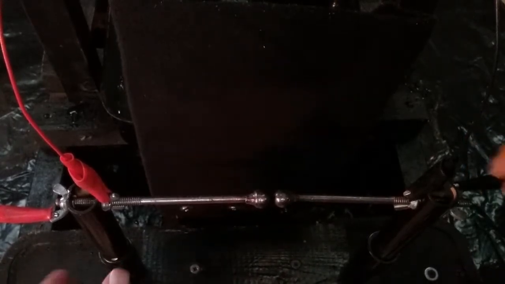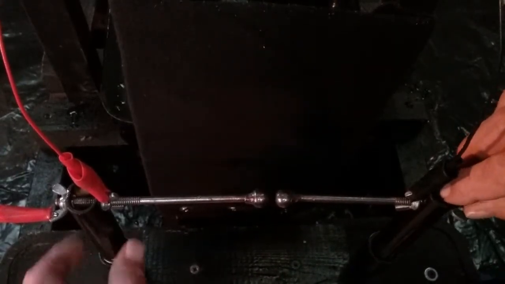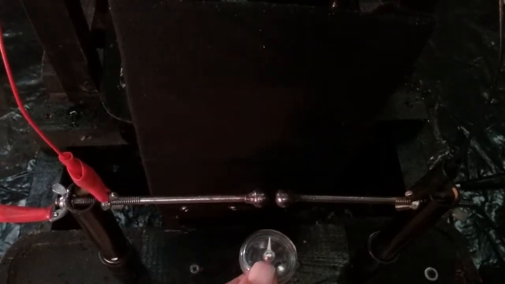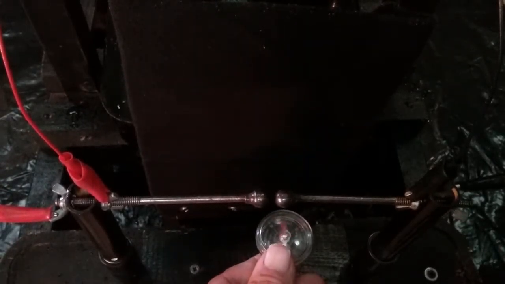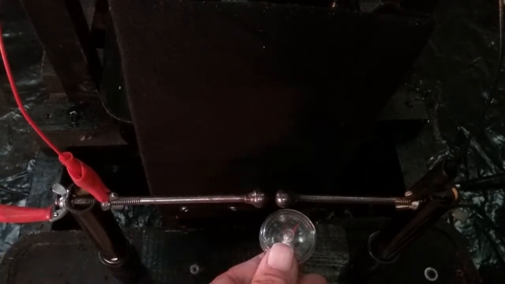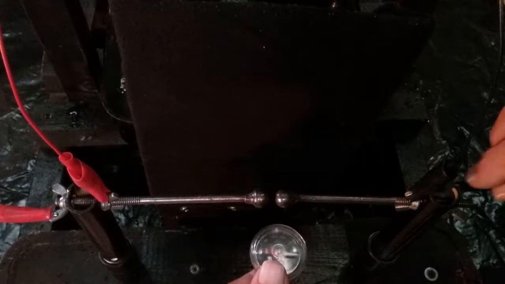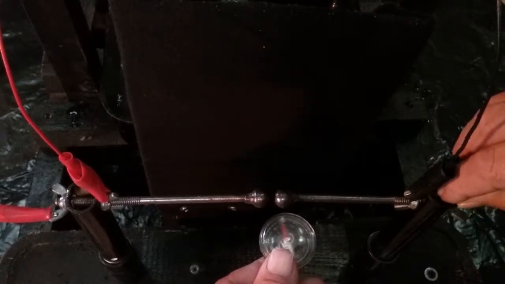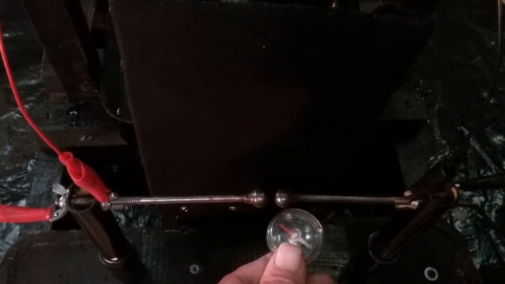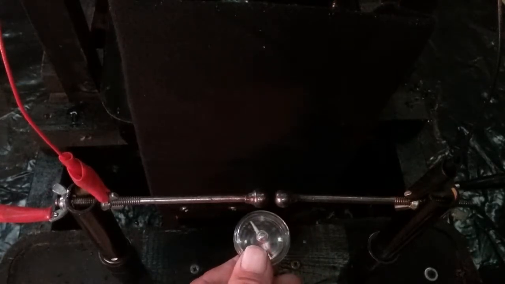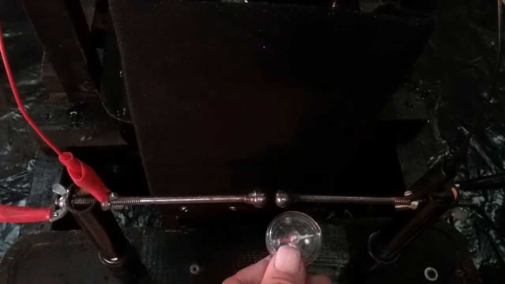Wires are hooked. Spraying out. Spraying out real big. And it's staying the way it was.